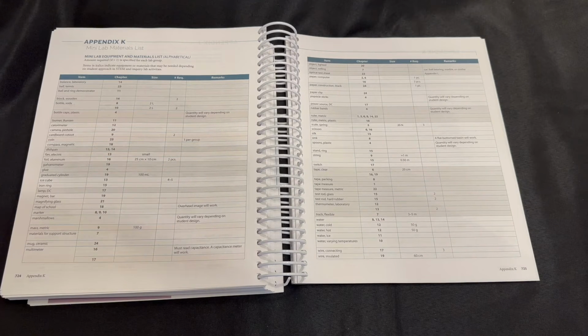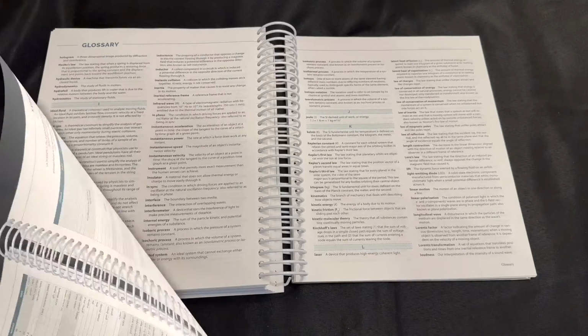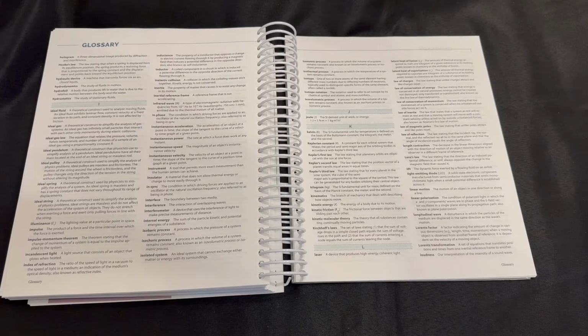Keep in mind, these are for the mini labs. These are the labs that are found in your student's text and not the lab manual. The materials that you will need for the labs in the lab manual will be found in your teacher lab manual edition. You will also have a glossary of different terms.